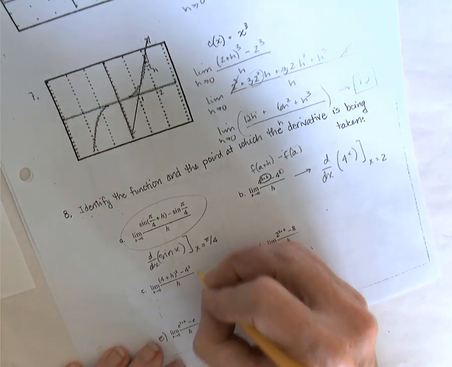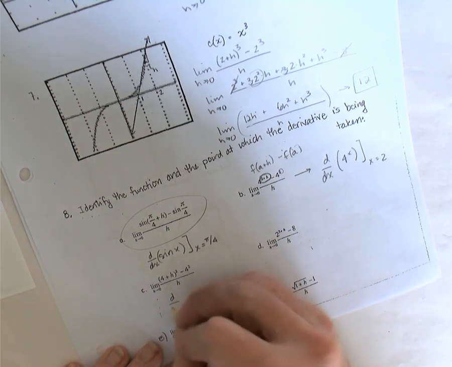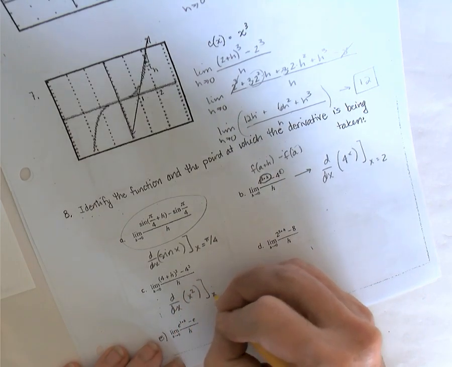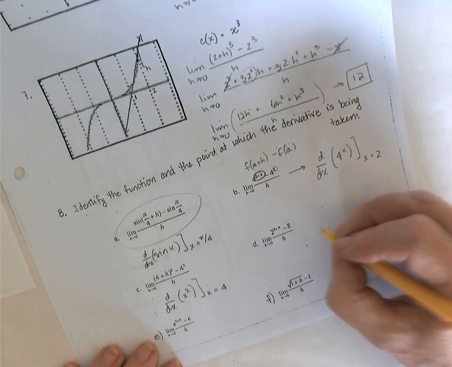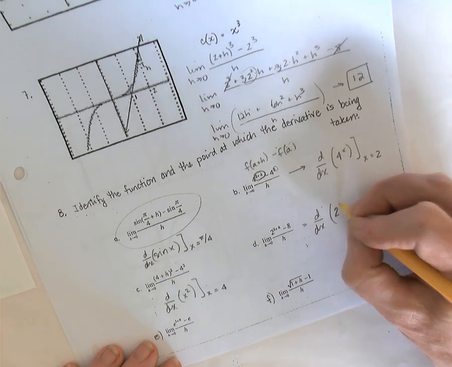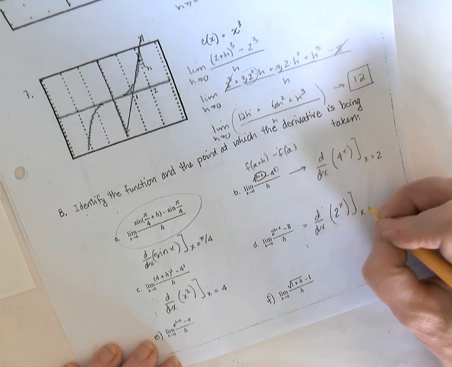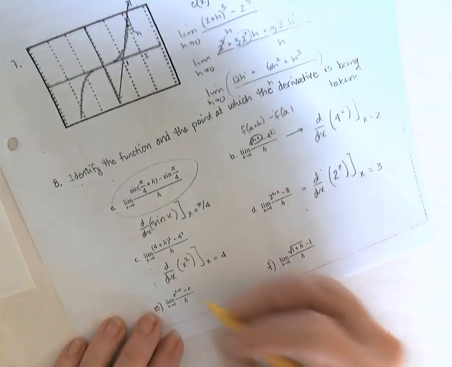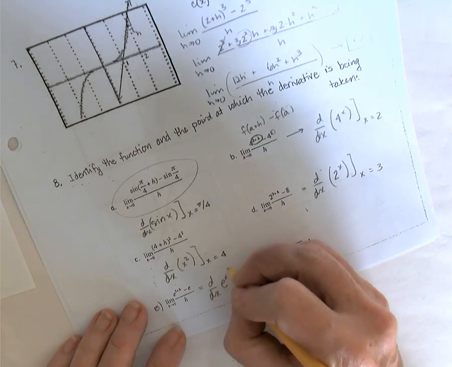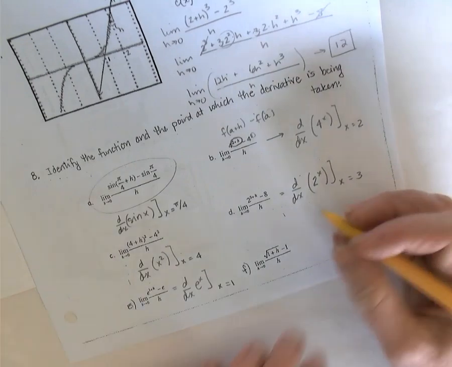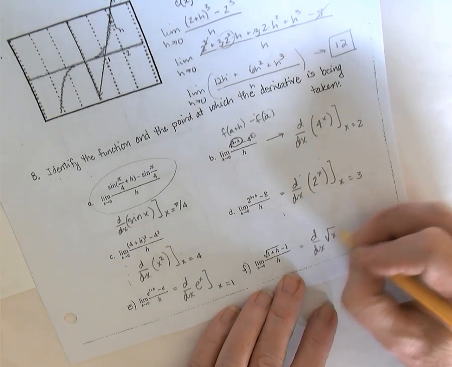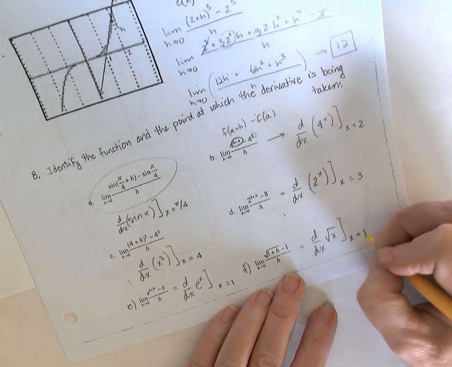For c, my function, somebody is taking the derivative of, well, it's going to be something squared at x is equal to 4. For d, this is the derivative of, my function is going to be 2 to the x at x is equal to 3. Function here is somebody taking the derivative of e to the x at x is equal to 1. And lastly, we're taking the derivative of square root of x at x is equal to 1.